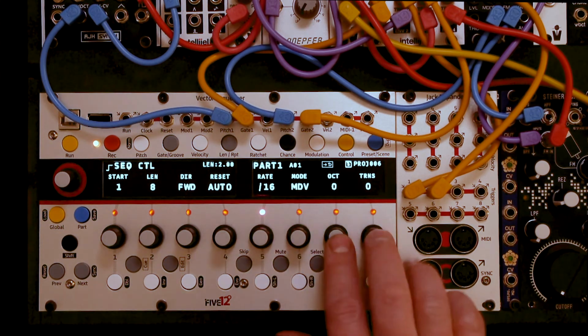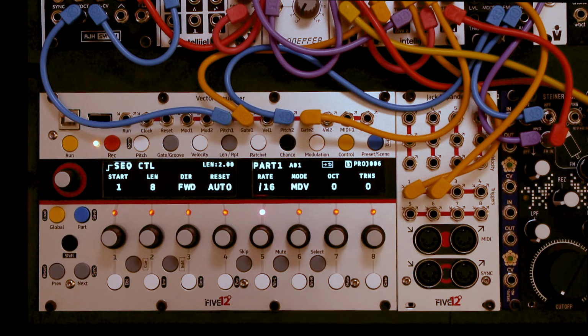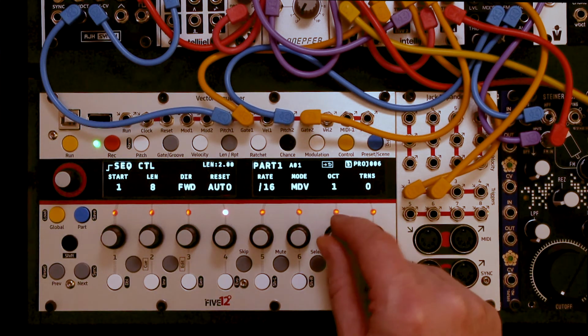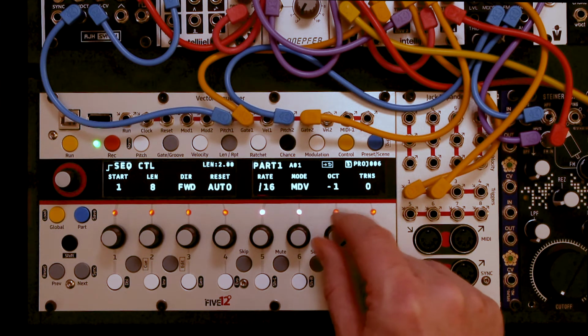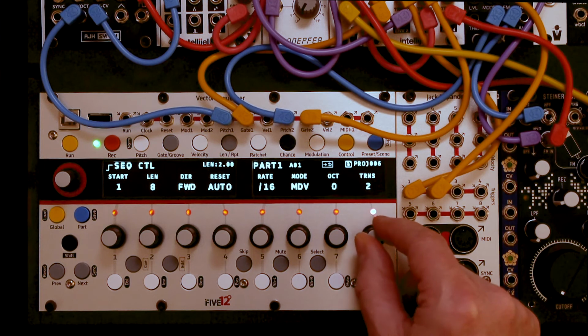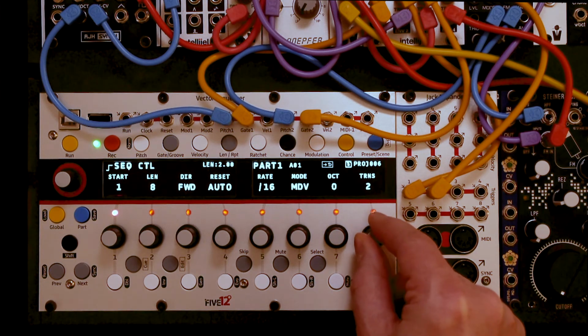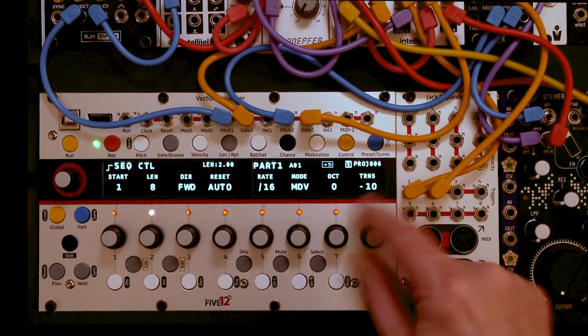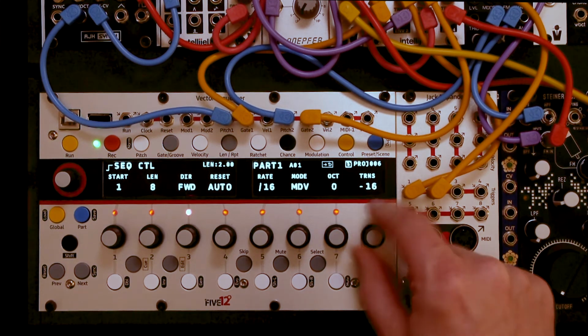And now the last two parameters, which are the simplest, octave and transpose. So we'll start the sequence again. Octave moves the entire sequence up and down an octave. Transpose in semitones. Up or down, up to 2 octaves.